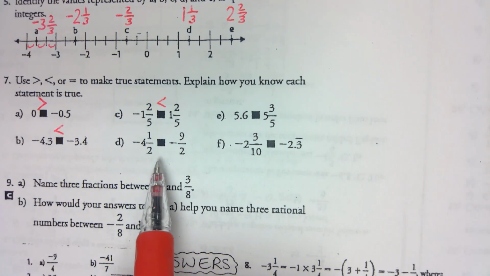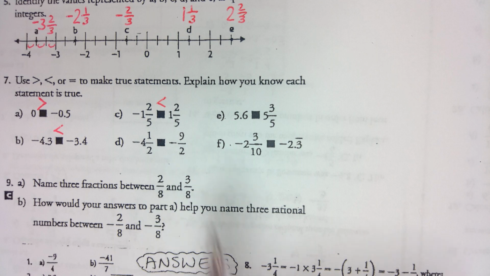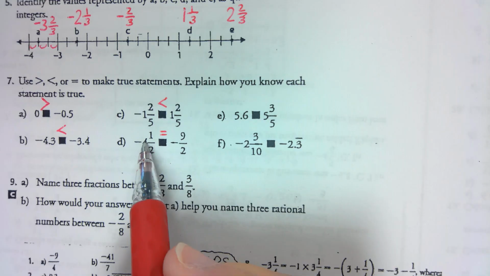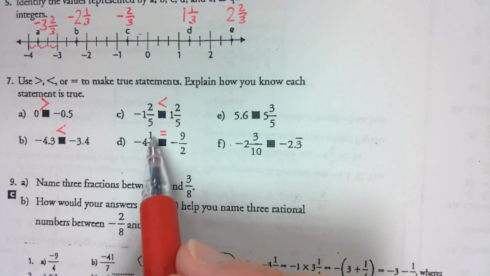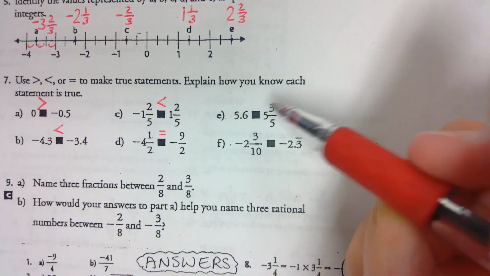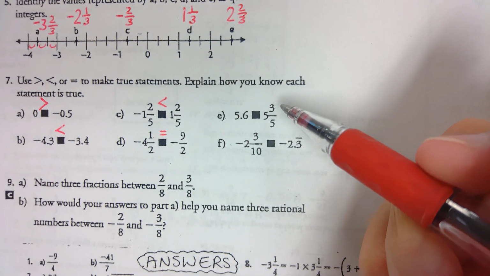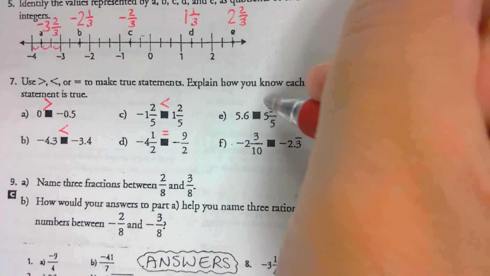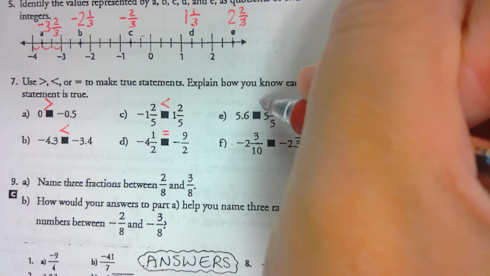Okay. D. Vincent. Equal. That's right. If you change this to an improper fraction, 4 times 2, 8 plus 1, you get 9. So they're actually equal. Okay. E. Yeah, they're also equal.